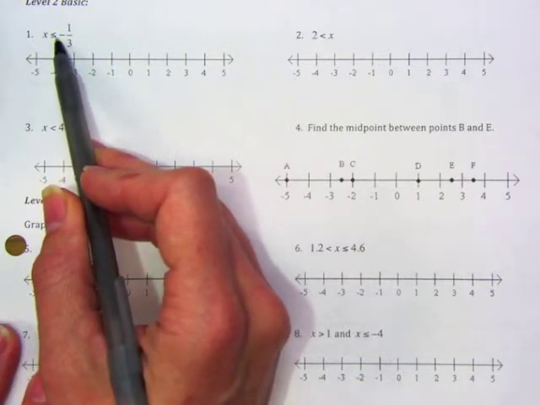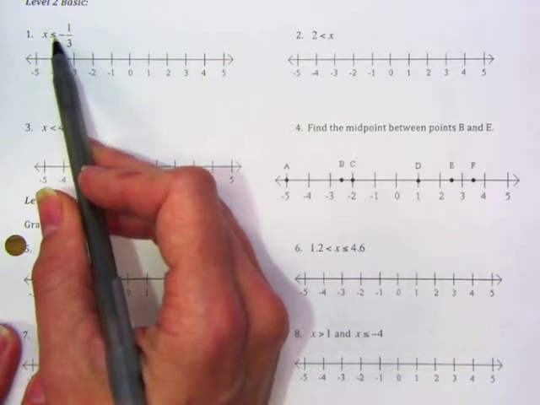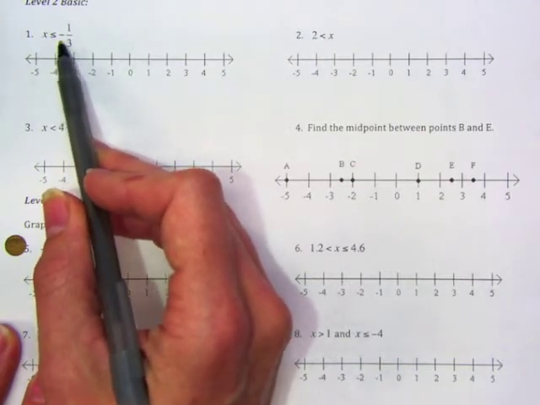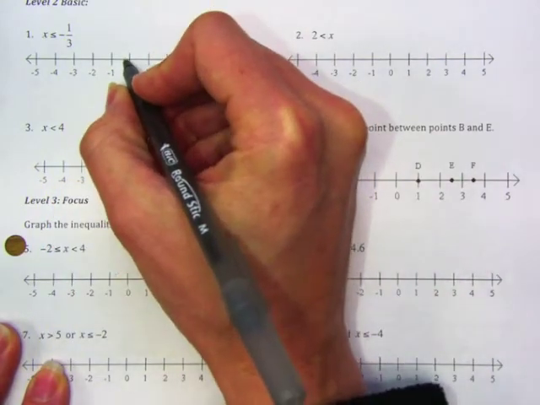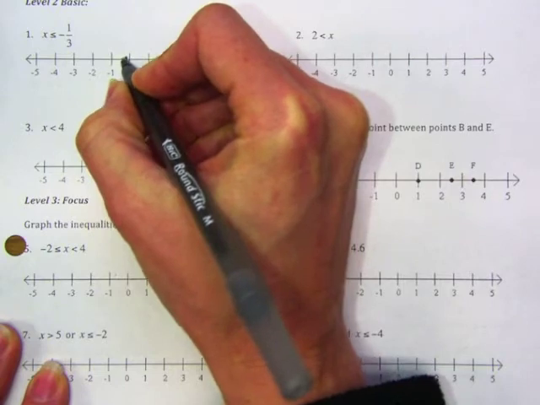So the first thing I ask myself is, what type of point should I use? So hopefully you've made that decision in your mind. The type of point for an inequality like this is a closed circle because of the equal to. That means we include the point or the value -1/3. So at the point -1/3, I'm going to draw a closed circle.